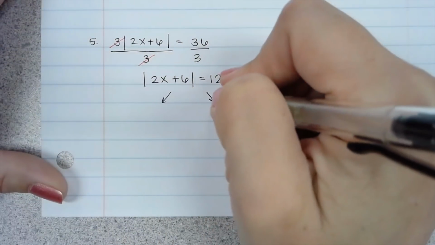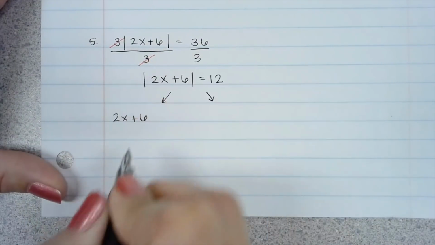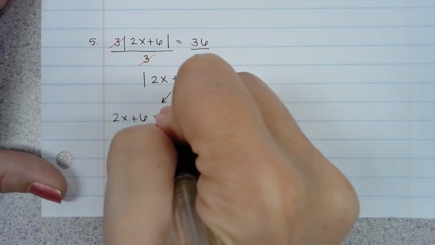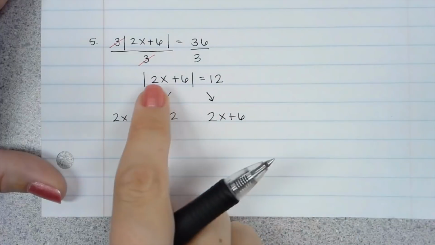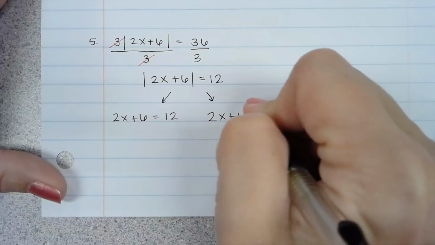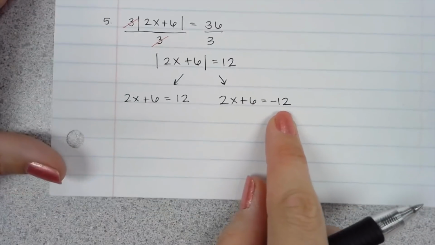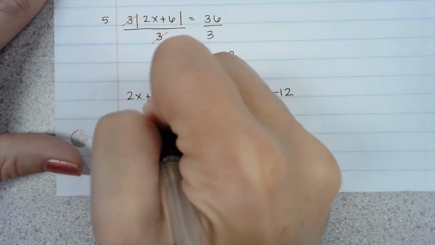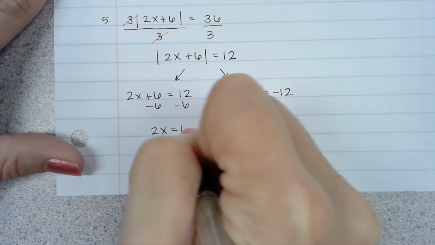I'm going to take what's on the inside, so I'm dropping the bars in this step. So 2x plus 6 with no bars is equal to positive 12. That would create one solution. And then what's on the inside here, 2x plus 6, could also work out to be negative 12, and that would create another solution for x. So when you solve these, just go nice and slowly and be careful to show all your work.